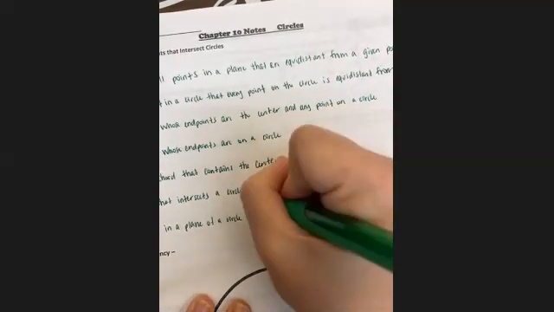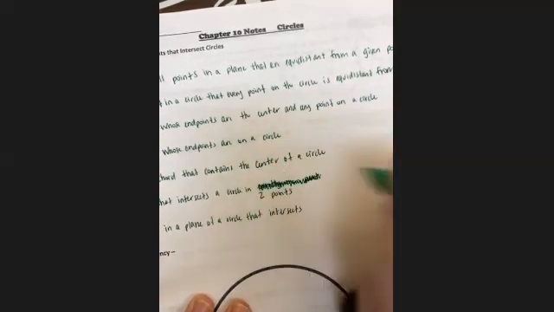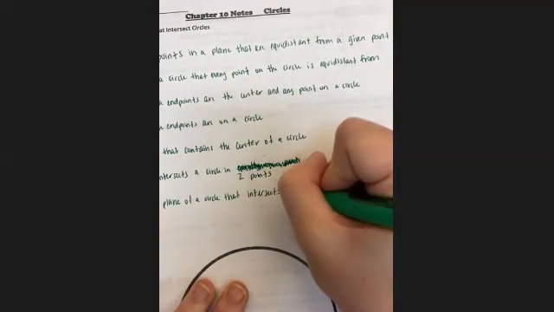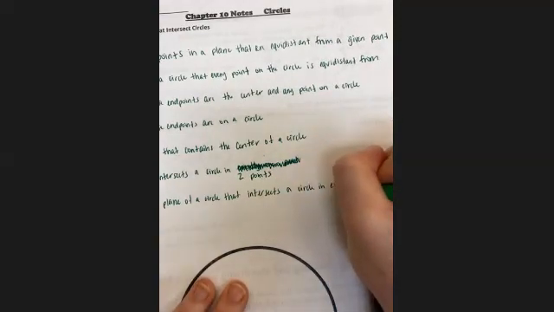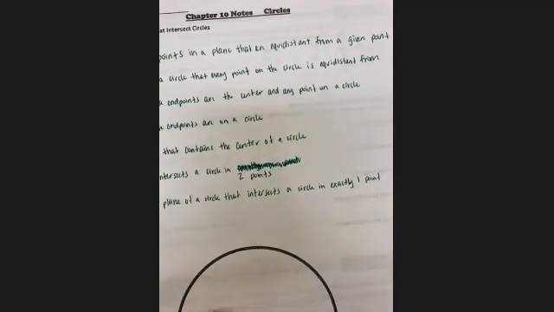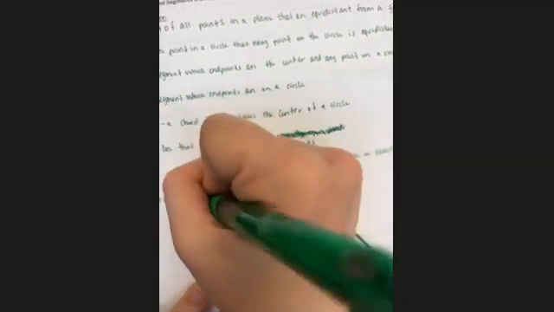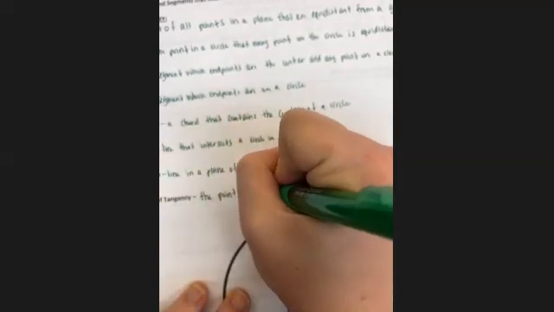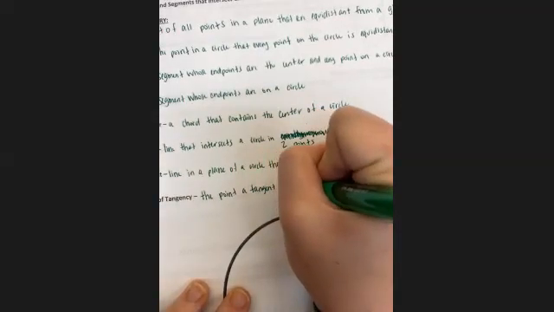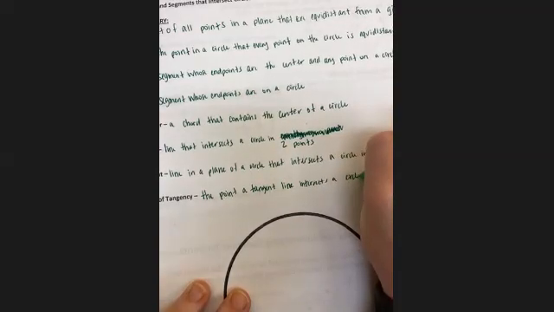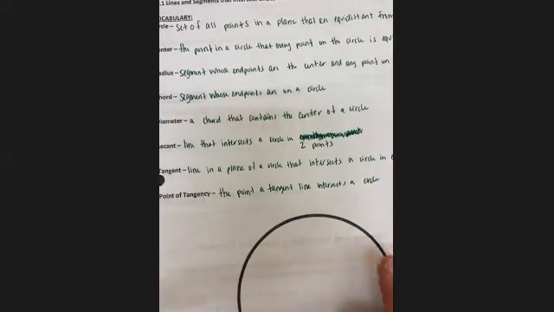This one should be 2 points. Secant, 2 points. A tangent is a line in a plane of a circle that intersects a circle in exactly 1 point. There we go. Okay, so then the point of tangency is that 1 point. So it's the point where a tangent line intersects a circle. So tangent is 1, secant is 2. Sorry about that.